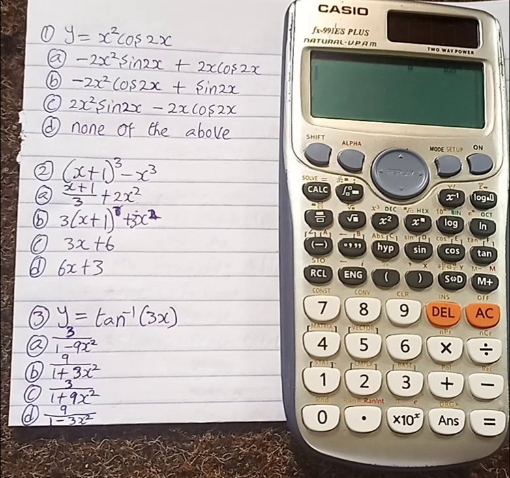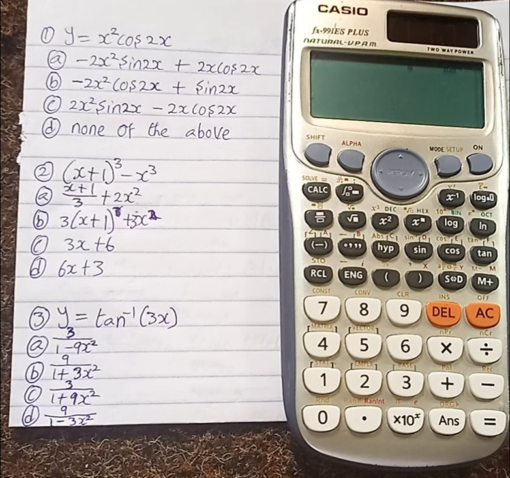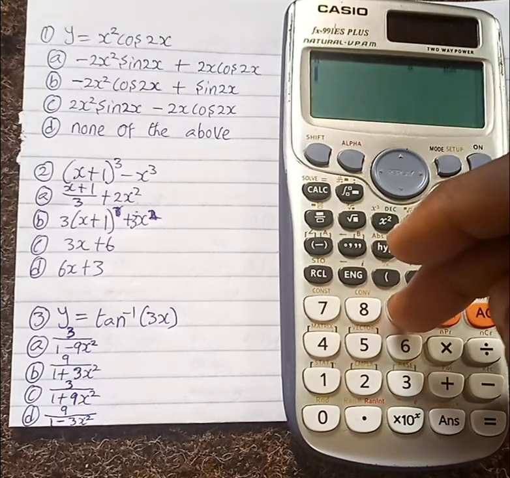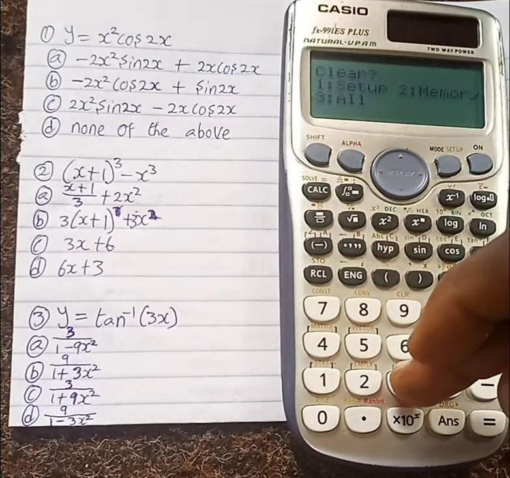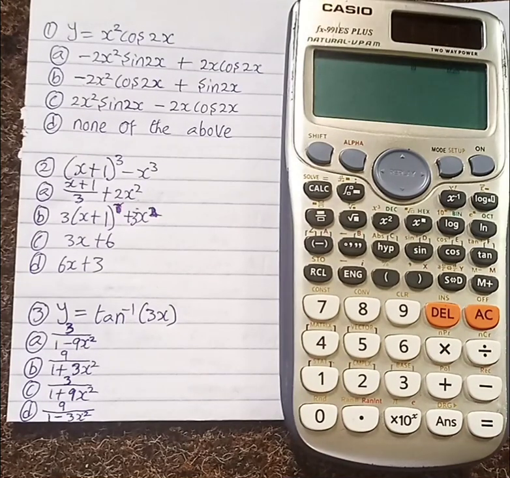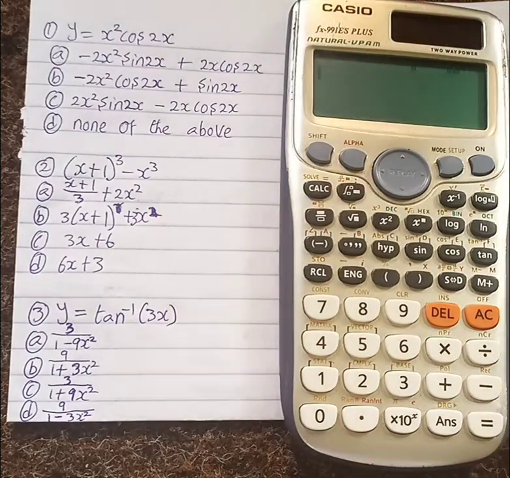So as you can see, here are some questions pertaining to first derivatives using the scientific calculator. So we are going to head straight to the video now. Remember from our previous class that I said the first step is to clear your calculator. You press shift, press 9, press 3, then equals and equals again. You have successfully cleared your calculator.